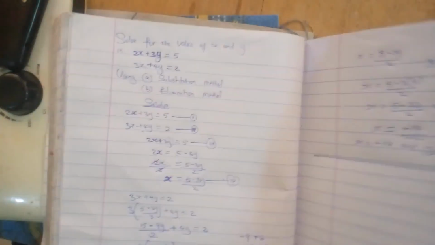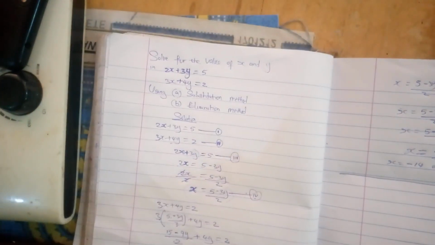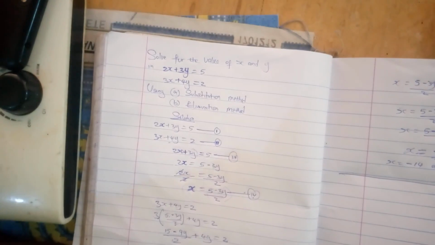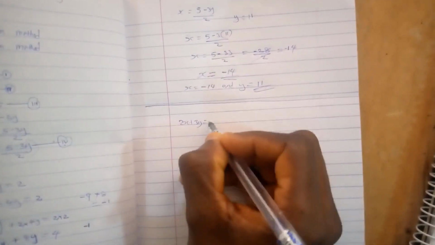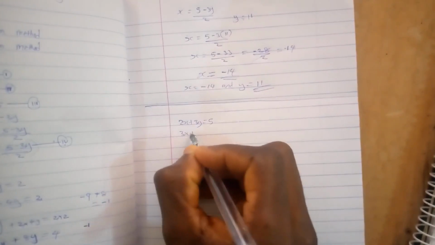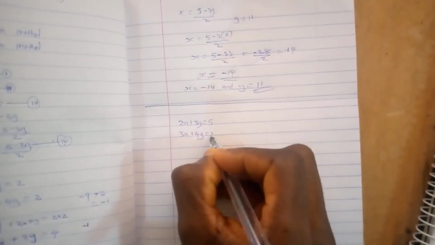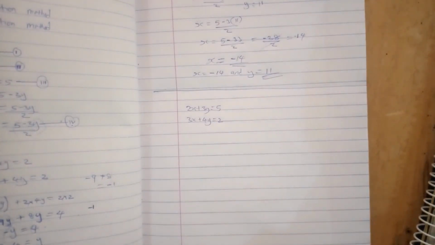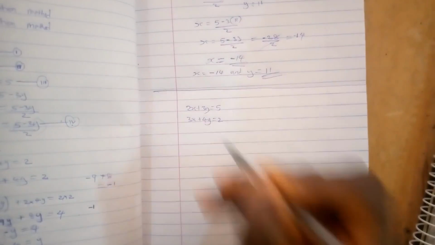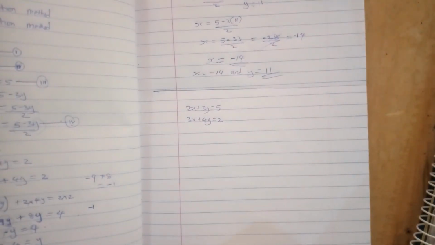Now, as given here, we have 2x plus 3y is equal to 5 and 3x plus 4y is equal to 2. I'm going to rewrite that here: 2x plus 3y is equal to 5 and 3x plus 4y is equal to 2. With these given equations, we are to use the elimination method to find the values of x and y. In the elimination method, we focus on manipulating the given equations to determine the values of the unknowns.